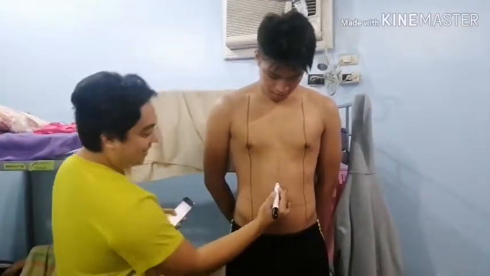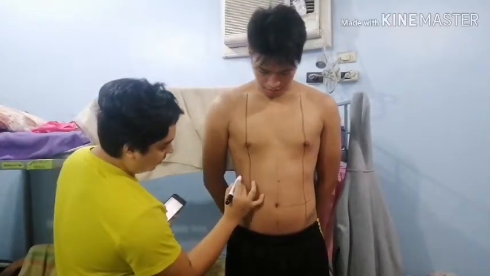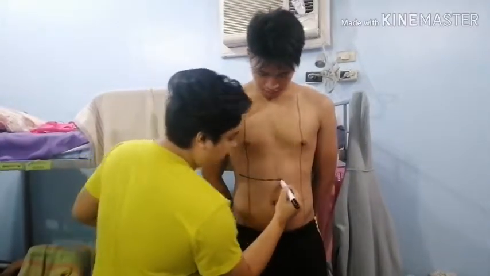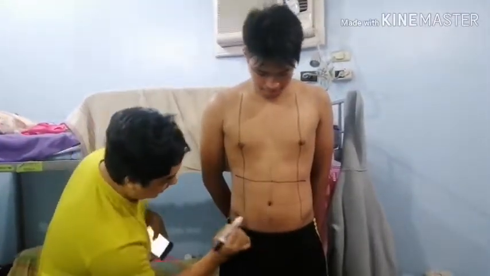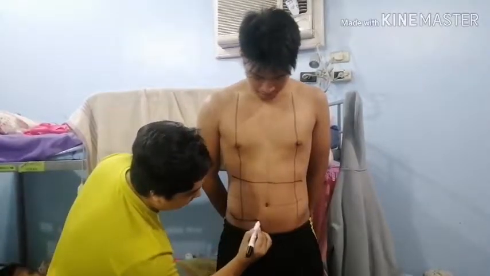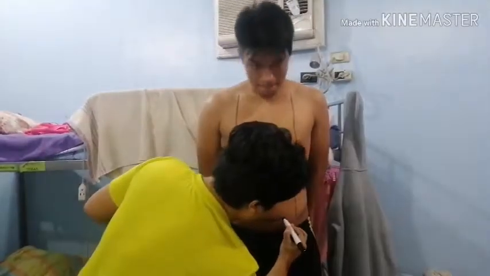Okay, kung may vertical line, meron namang dalawang horizontal line. Isa dito ang subcostal plane na matatagpuan dito. At yung susunod naman ay ang transtubercular plane na sa baba. Yan.